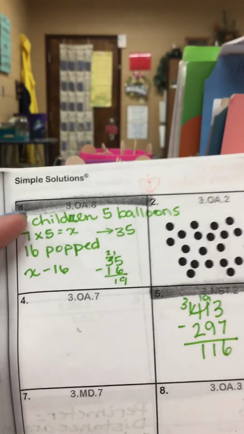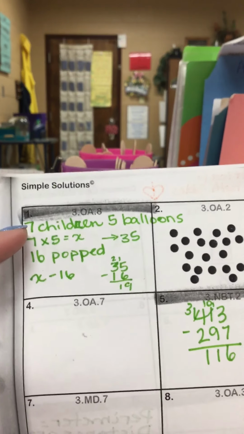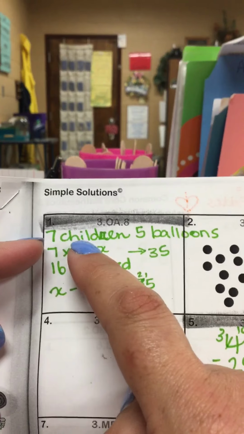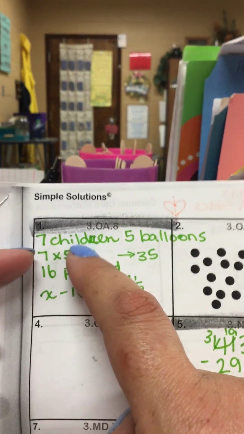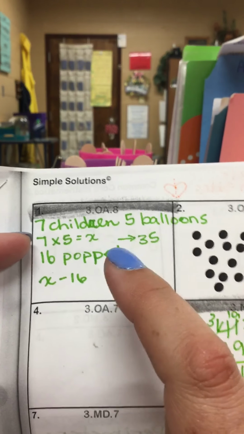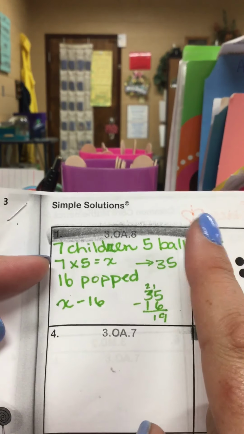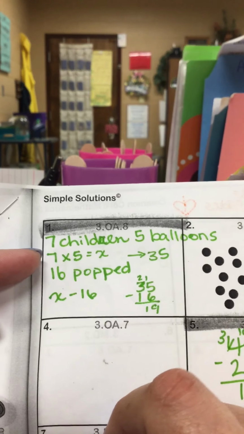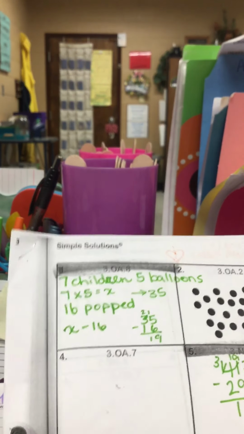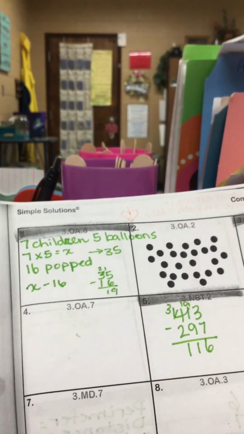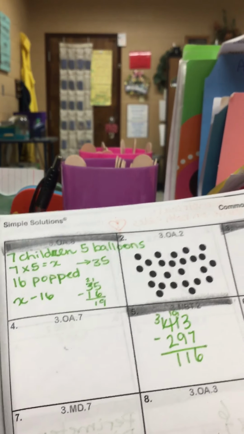So our first question comes on number 1, and this one was a set of equations and they had to pick which one would be best. They were given a question that said 7 children had 5 balloons each, and then what would be the total, and after that 16 popped, how many balloons would they have altogether?